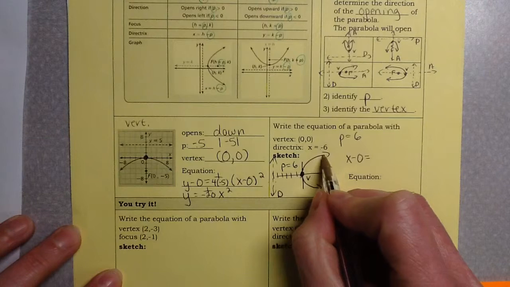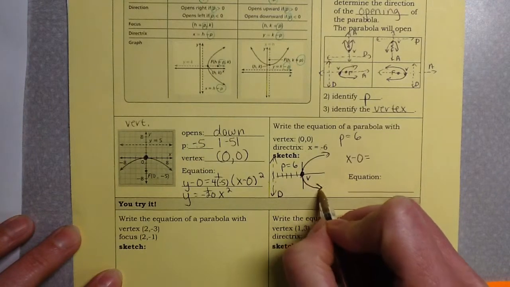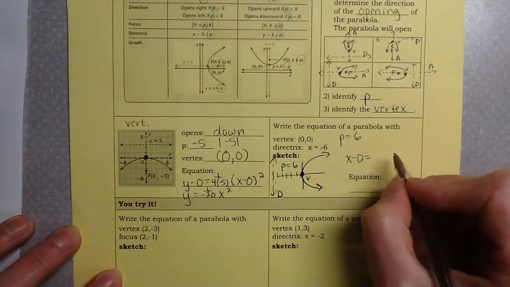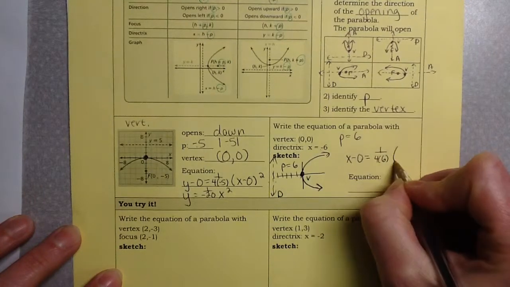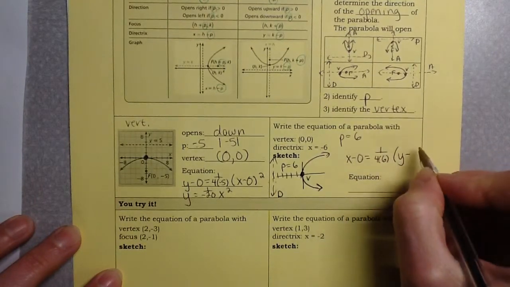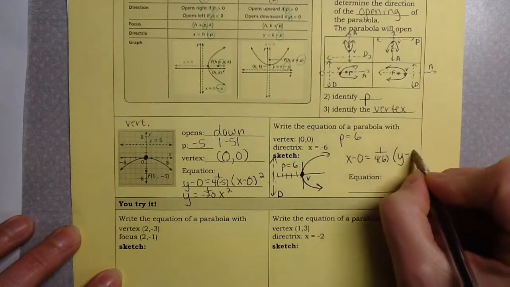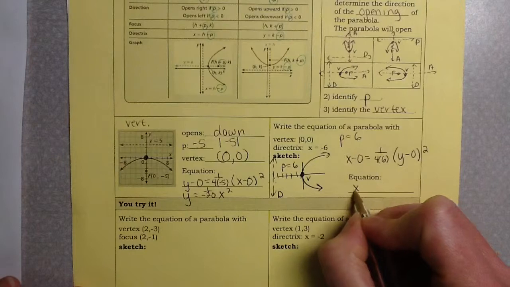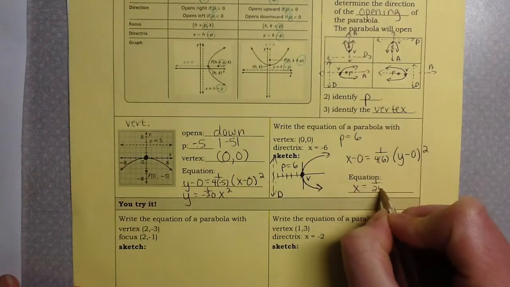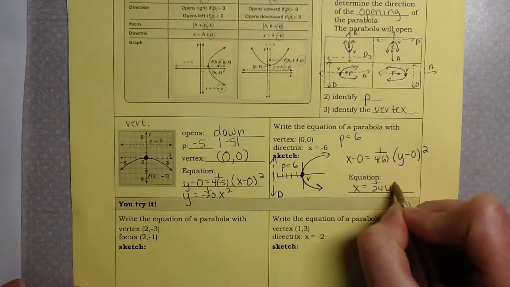And the parabola is pointing in the positive direction, so P is going to be positive. So we're going to do 1 over 4 times 6, and then y minus, again, vertex is 0, 0, so it's going to be 0 squared. So we can simplify that by saying x equals 1 over 24 y squared.